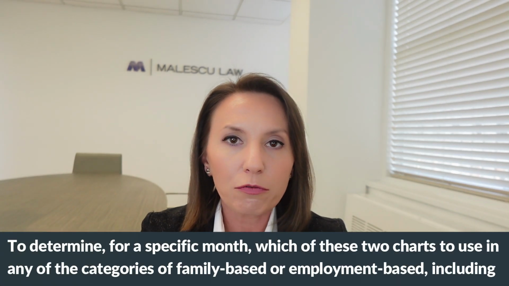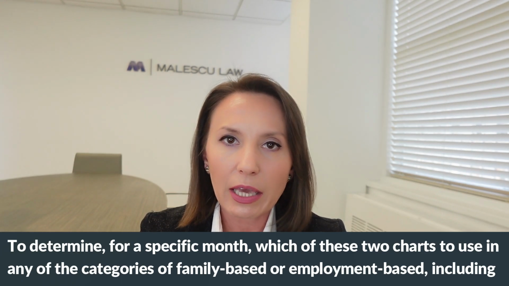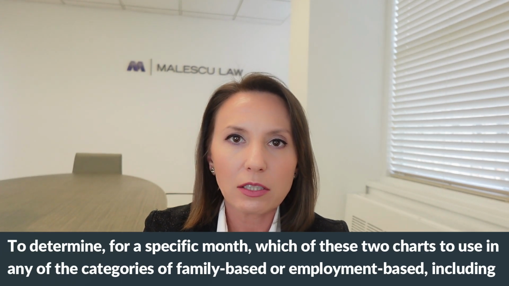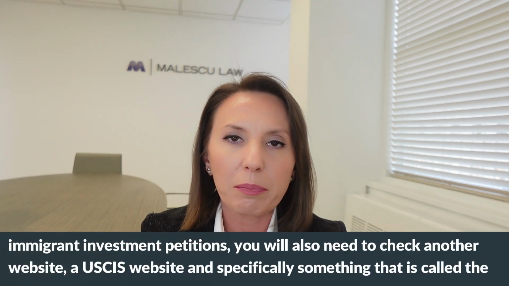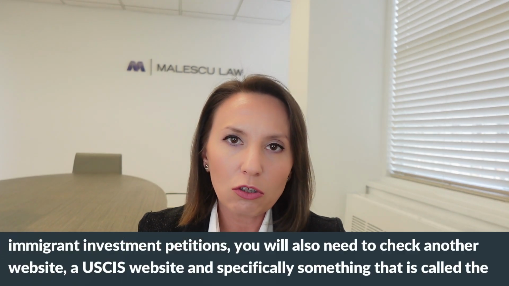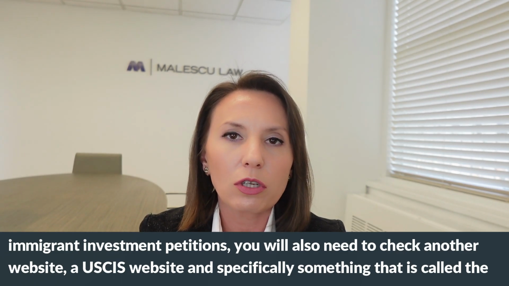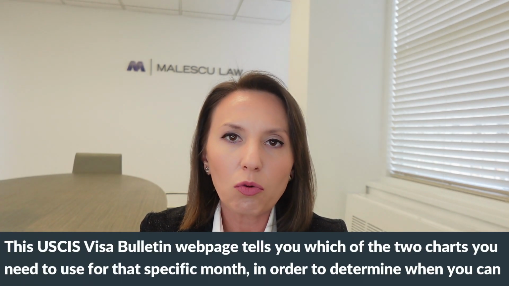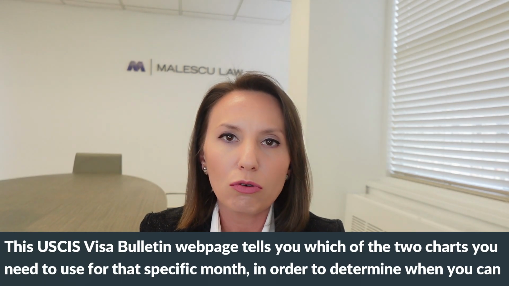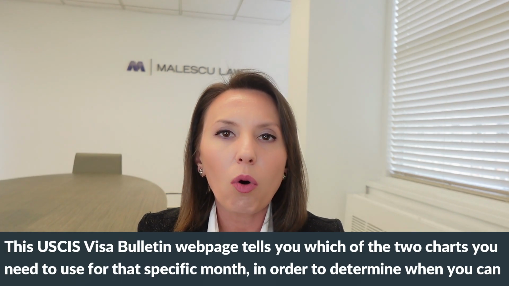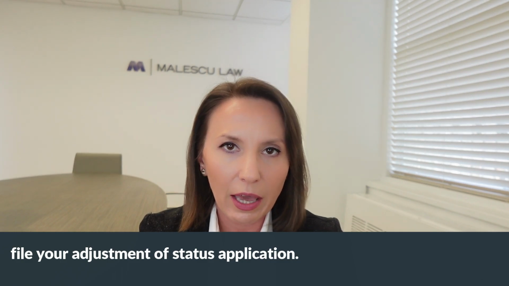To determine for a specific month which of these two charts to use in any of the categories, so family-based or employment-based, including immigrant investment petitions, you will also need to check another website, a USCIS website, and specifically something that is called the USCIS Visa Bulletin. This USCIS Visa Bulletin webpage tells you which of the two charts you need to use for that specific month in order to determine when you can file your adjustment of status application.